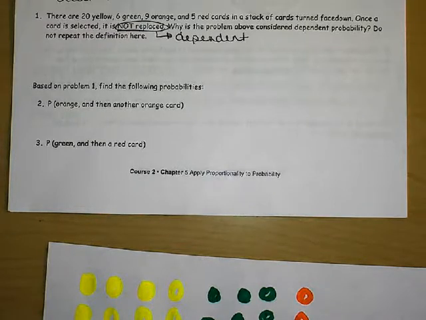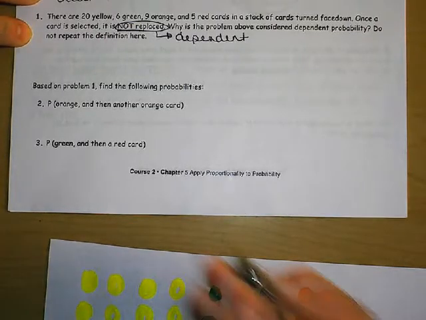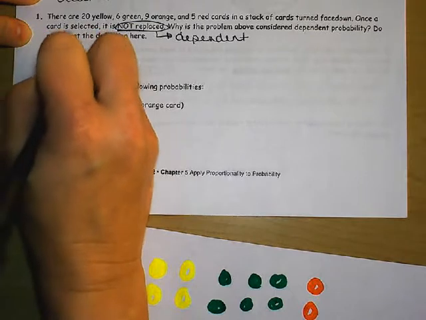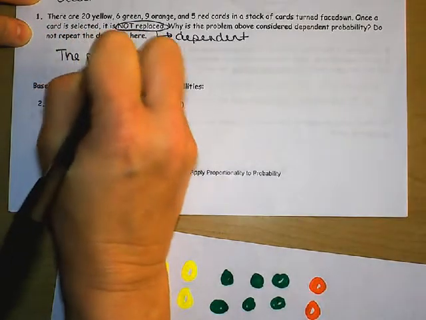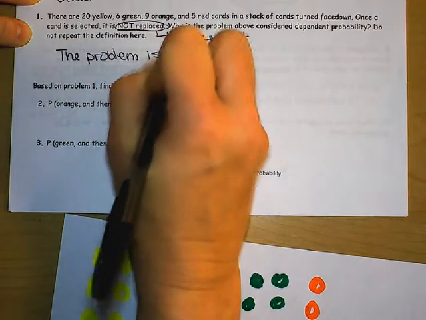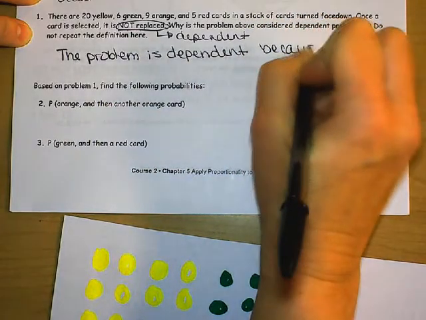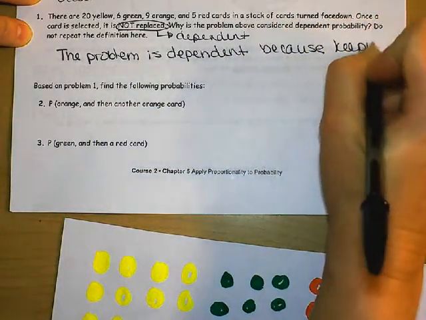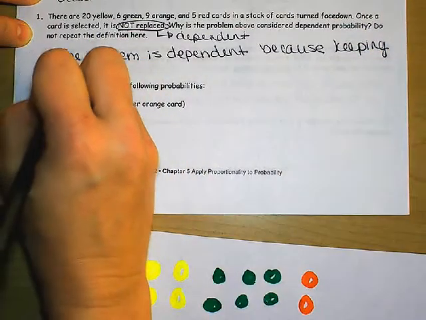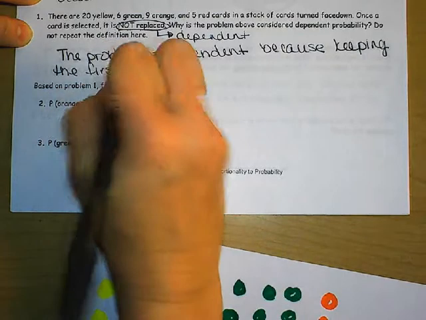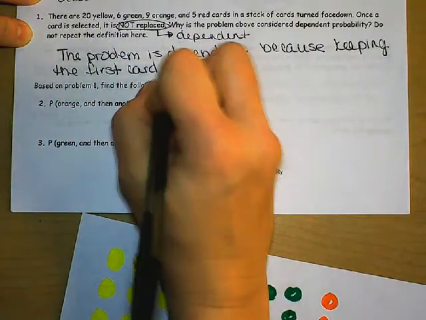Based on problem 1, find the following probabilities. Actually it says, why is the problem above considered dependent probability? Do not repeat the definition. It is considered a dependent probability because keeping the first card changes the total number of outcomes.